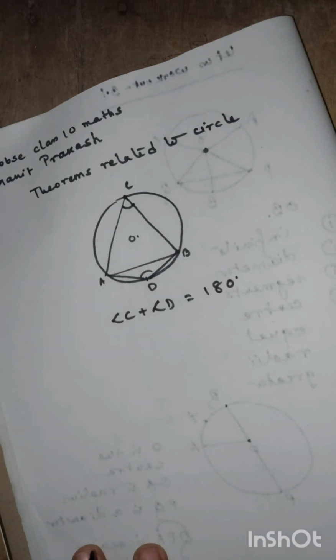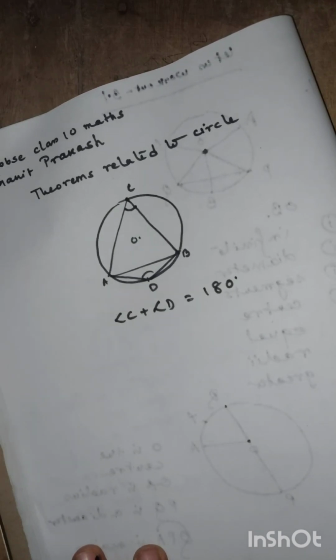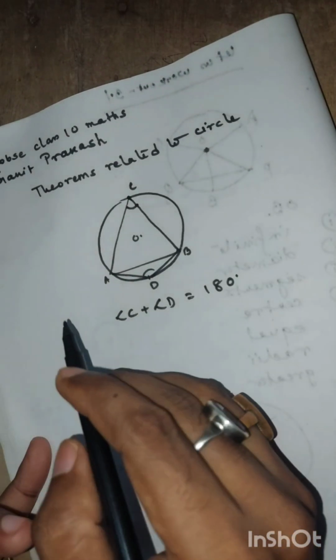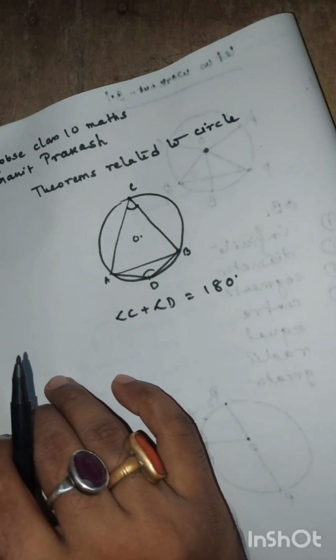ACBD is a cyclic quadrilateral in this case because its vertices are on the circumference.